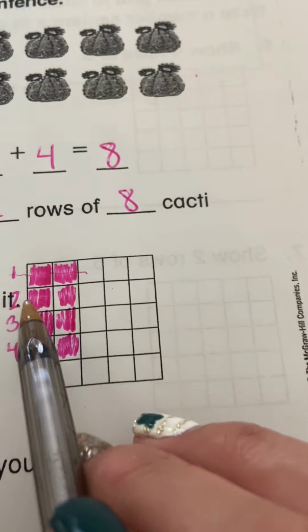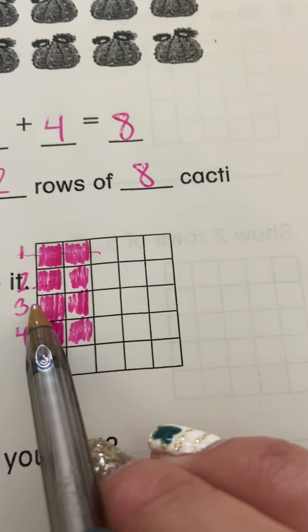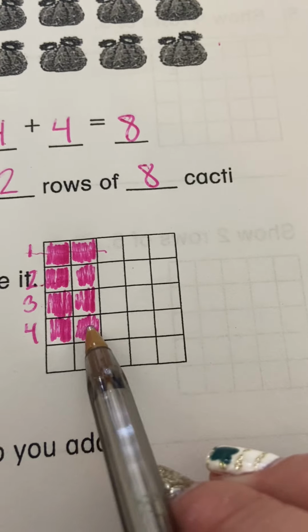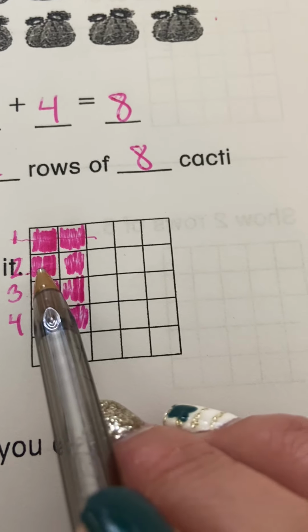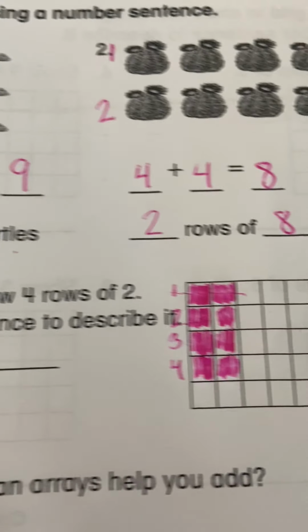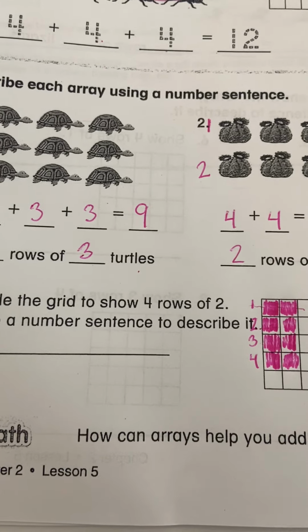So let's look. Here's row 1, row 2, row 3, row 4, and each row has 2 squares. 1, 2, 1, 2, 1, 2, 1, 2. And then it says write a number sentence to describe it.